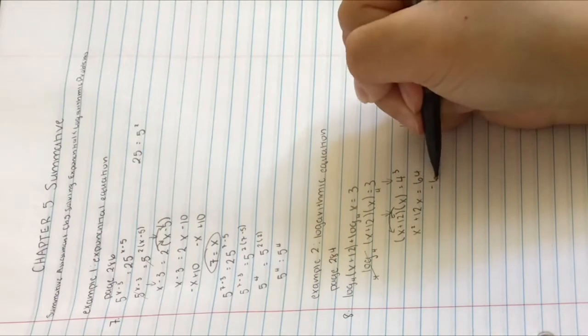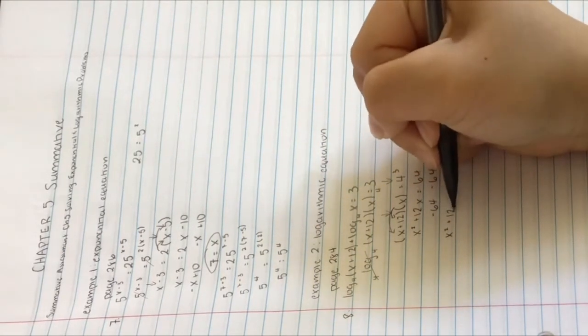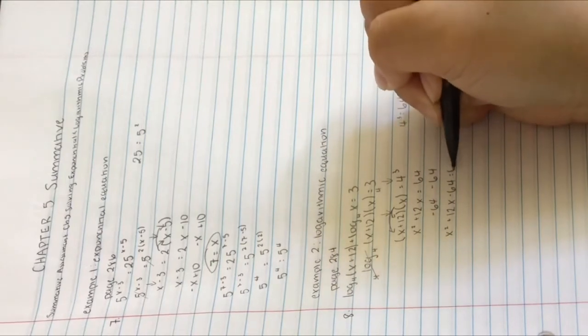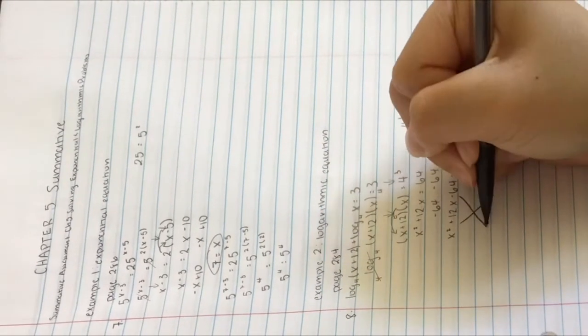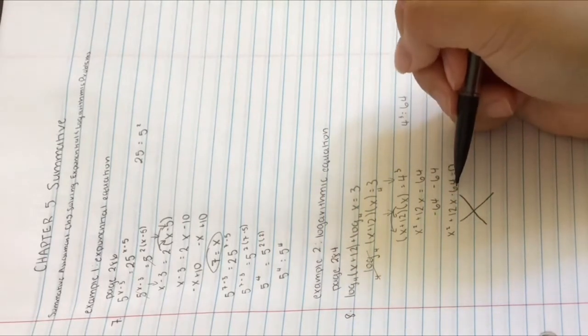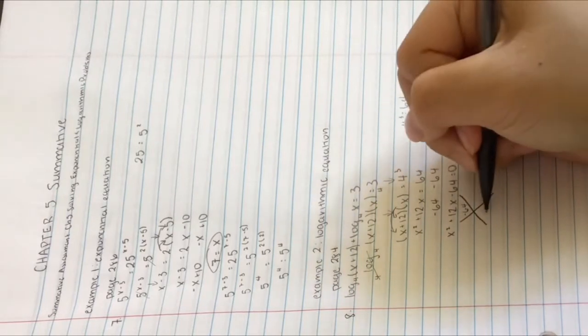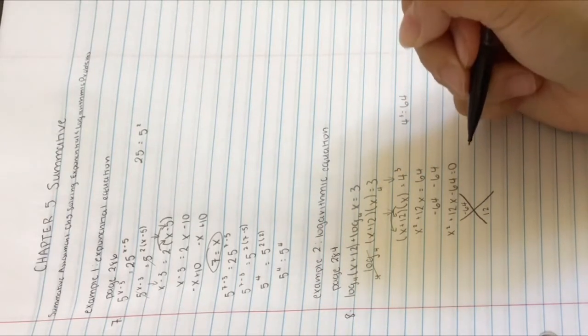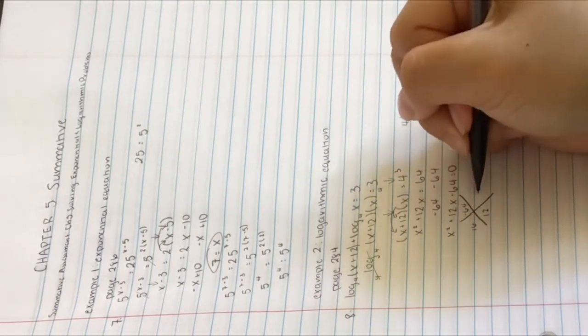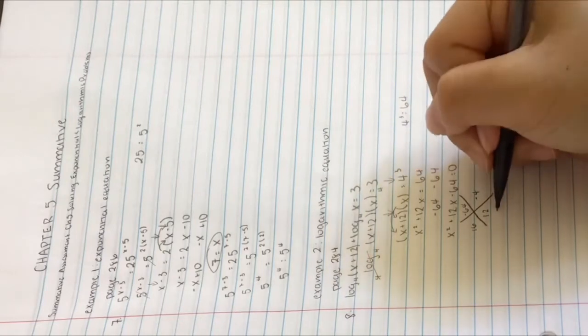Then I'm going to subtract 64 from both sides so it equals 0, so we can factor to solve for x. I'm going to be doing cross simplifying. So 1 times negative 64 equals negative 64, and I'm going to write b here. 16 times negative 4 equals negative 64, and 16 minus 4 equals 12.